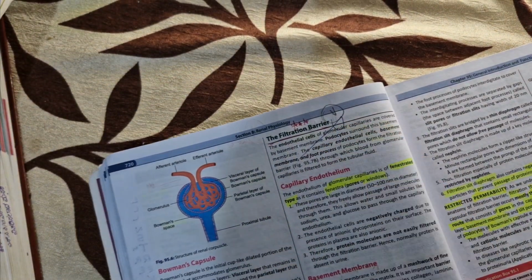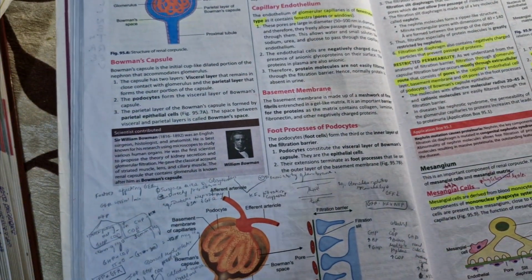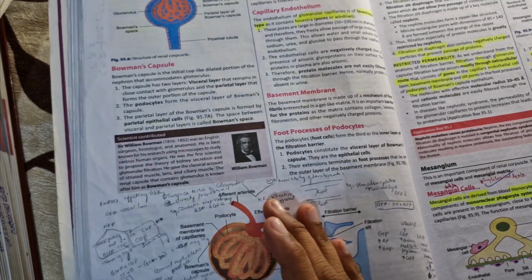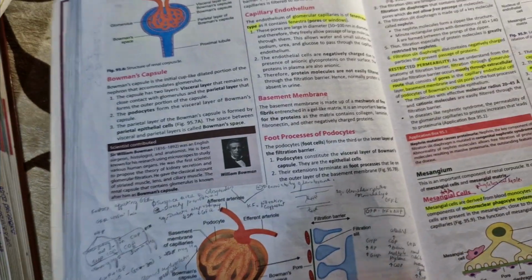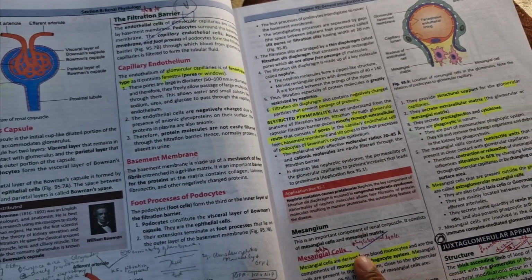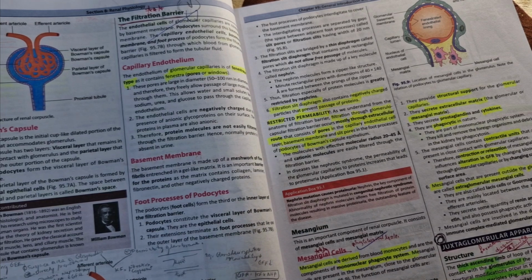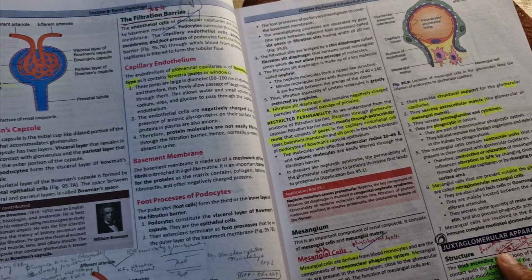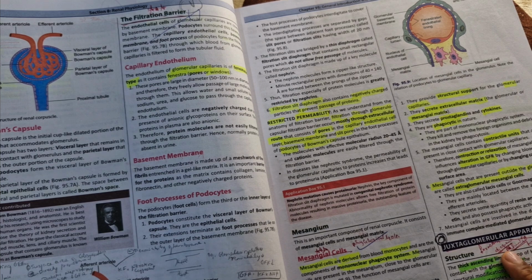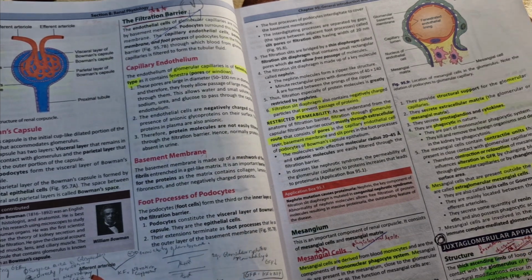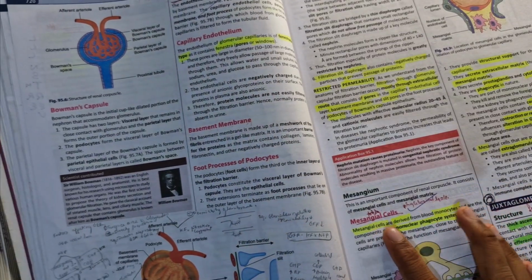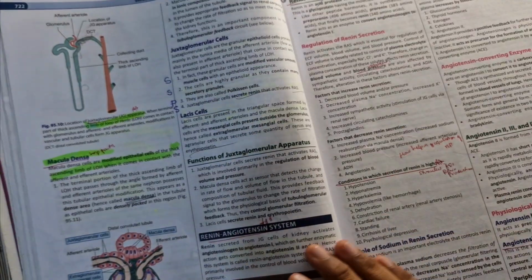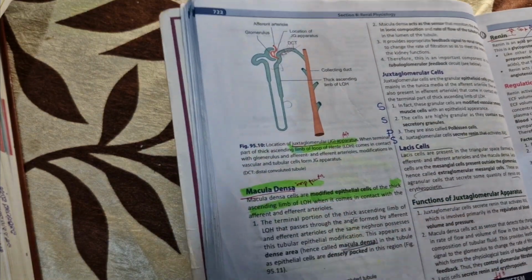The filtration barrier is important, and the structure of the glomerular filtrating membrane, as I already said before, this diagram is important, and mesangial cells are important. Then the juxtaglomerular apparatus is important. Under the subappendix, the formation, diagram and functions of the juxtaglomerular apparatus are important. The physiological role of mesangial cells is important, and macula densa and its function is important.